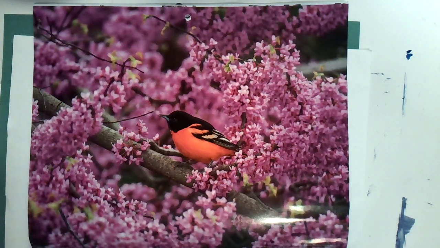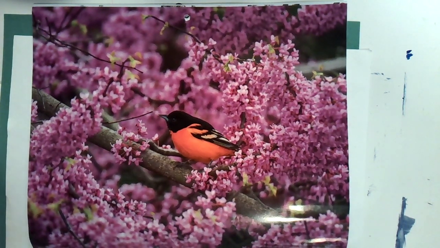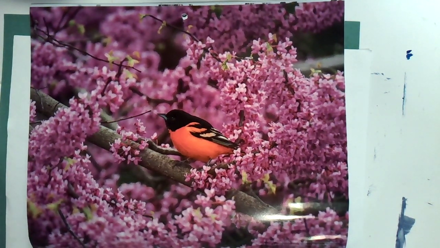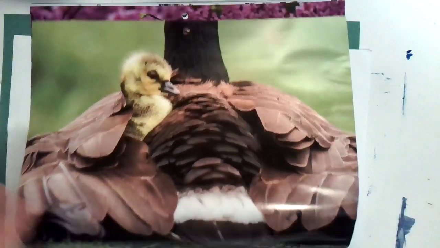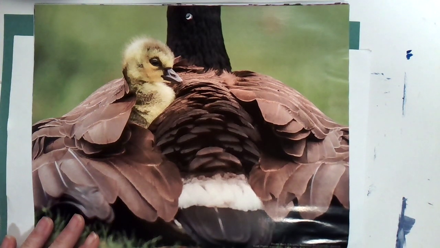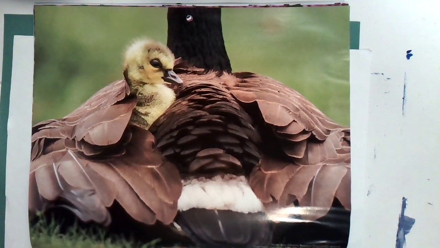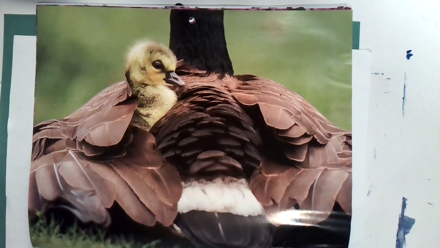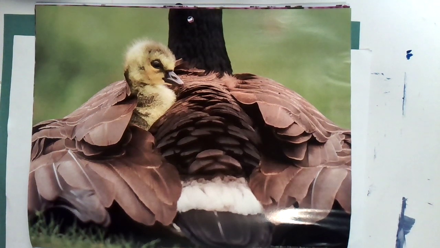What do you see here? Notice the image and notice its surroundings. This is a Baltimore Oriole. How about here? That's a Canada goose. Notice the shape of its head, its beak, its eye, and its body.